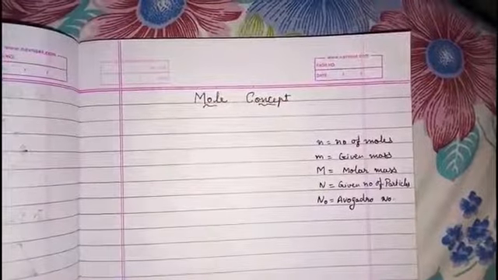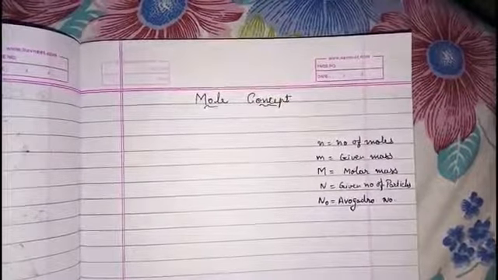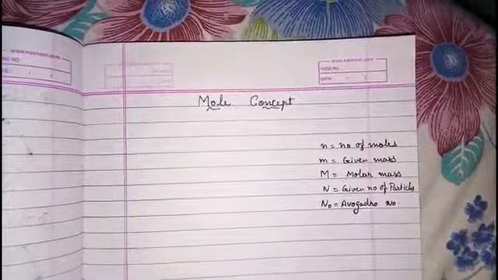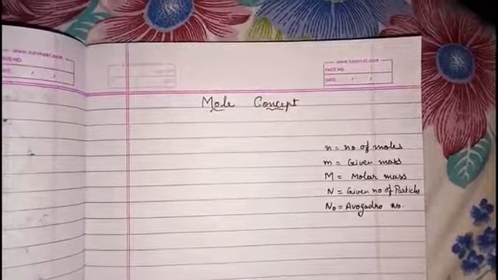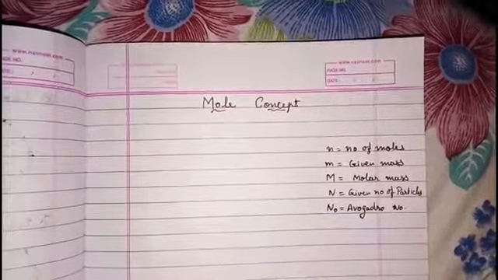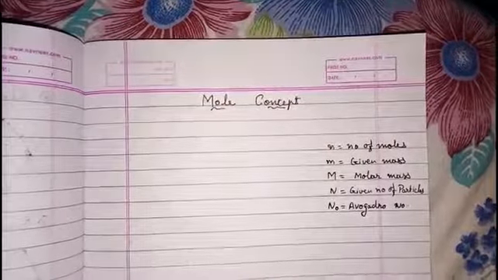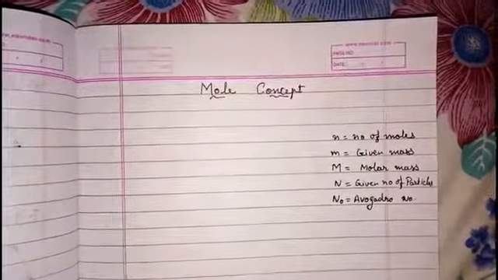Hello friends, today we are going to study the mole concept. First things first, to study the mole concept we need to know what a mole is. And for learning what a mole is, first I am giving you one example.